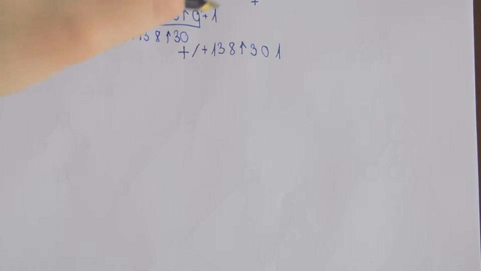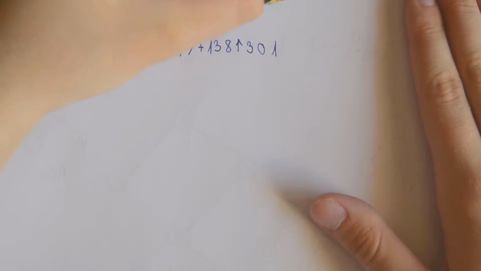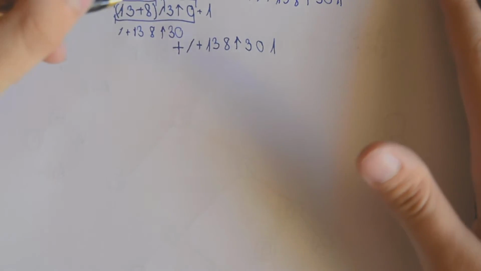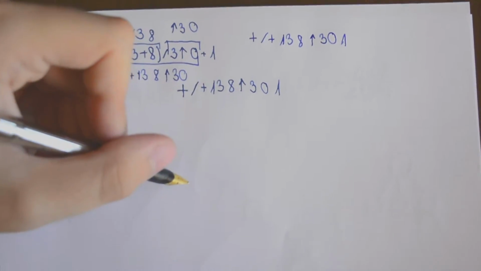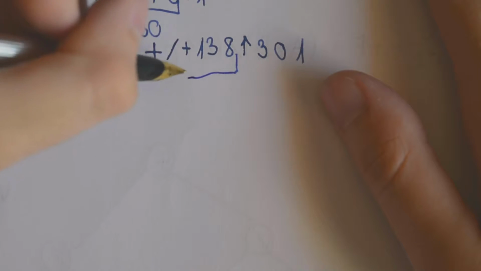Okay, and then you put that 1 and the big plus. So this is going to be the whole expression converted without actually making the tree. It's basically the same thing, but you don't draw the tree, you just do it.